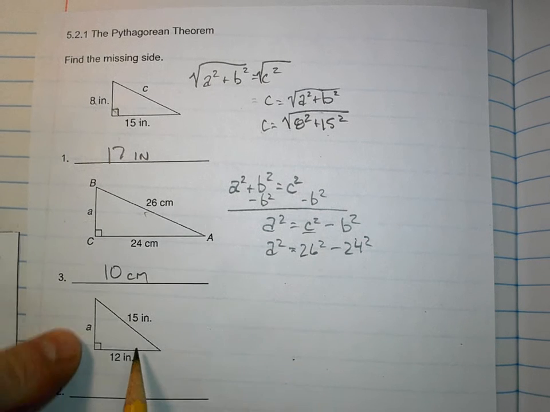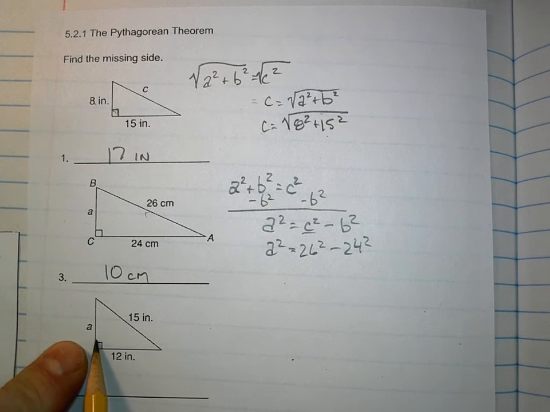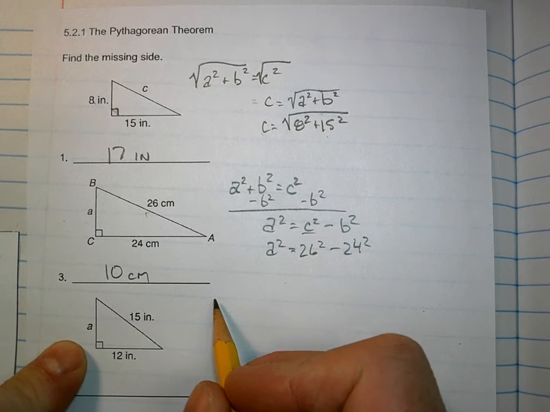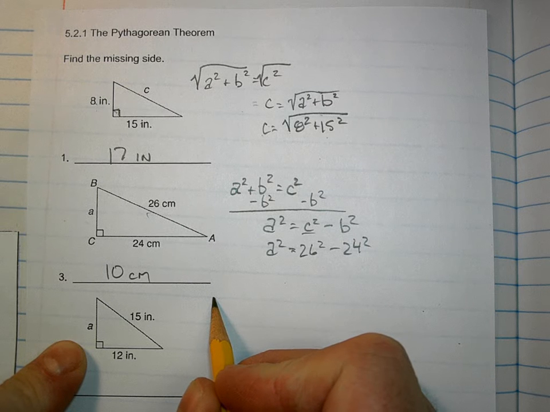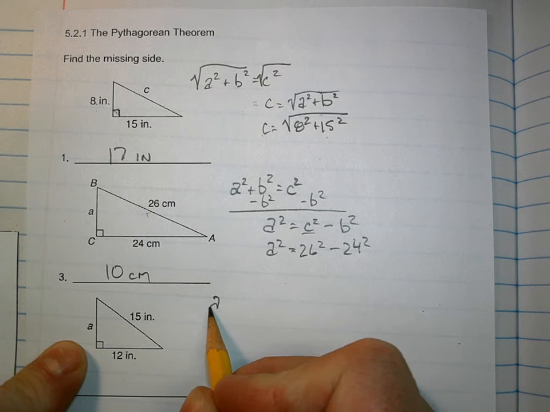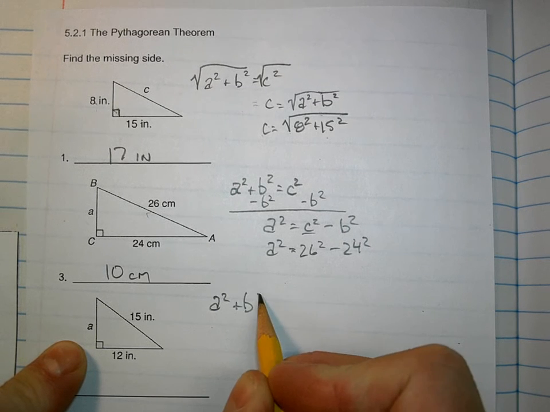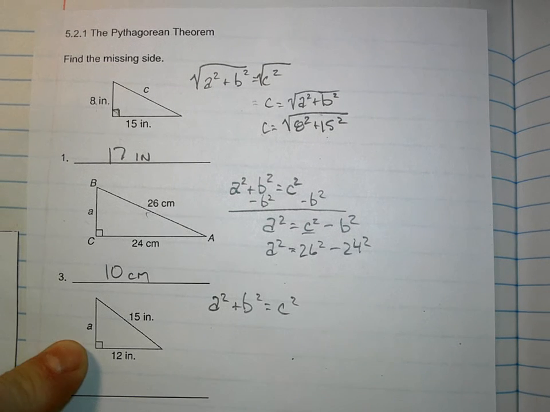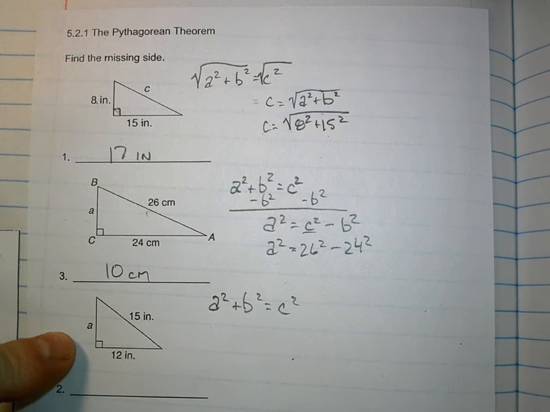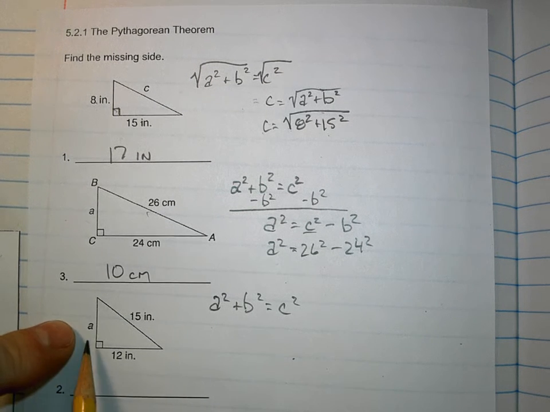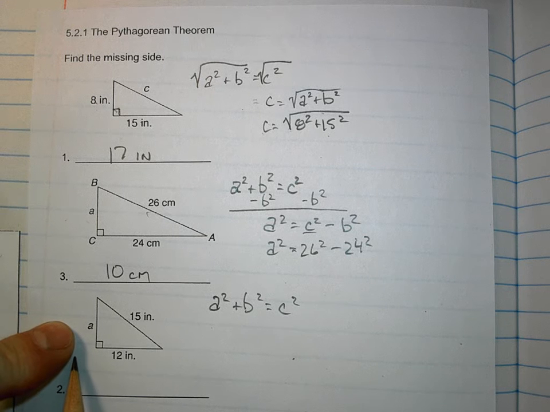Let's look at this one here. What's A? So Pythagorean Theorem says A squared plus B squared equals C squared. So what's A on this triangle? We don't know.